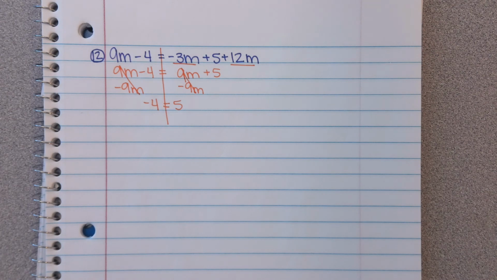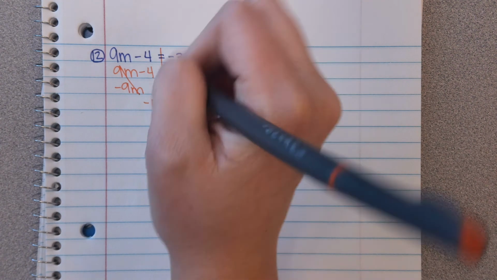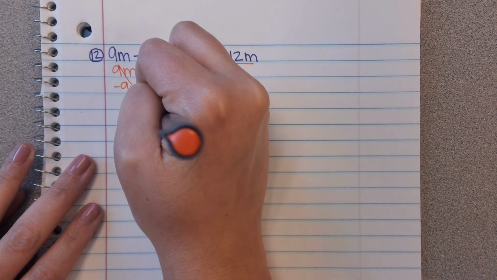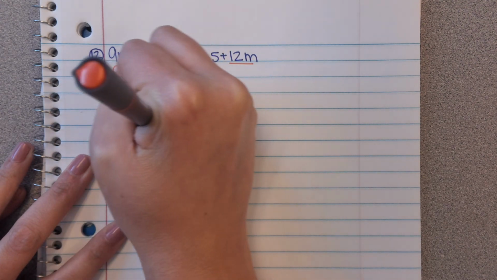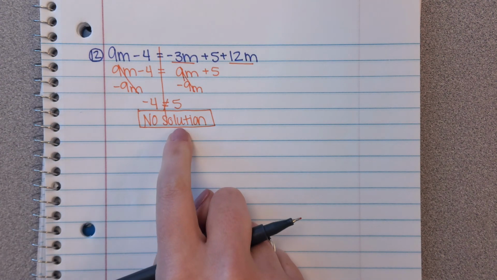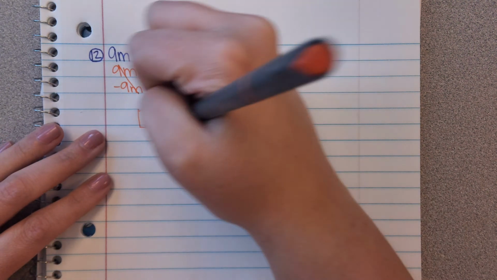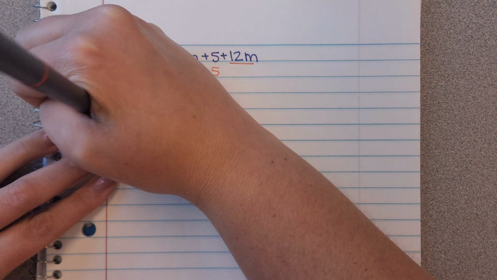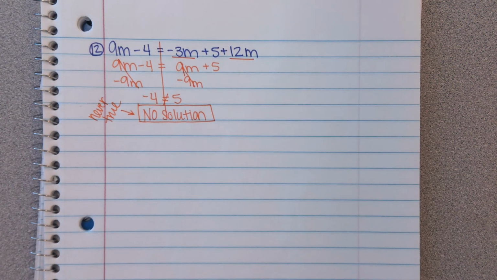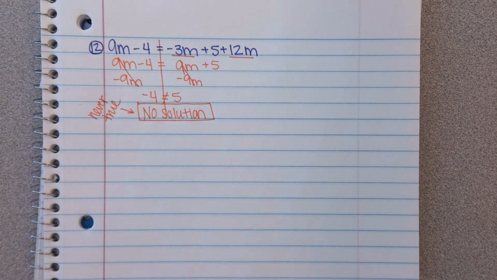Ooh, does negative 4 equal 5? No, it doesn't. So our answer for this one would be no solution. And remember, if you get a no solution, that means that that equation is never true. Okay, it never will work out. Never, ever.